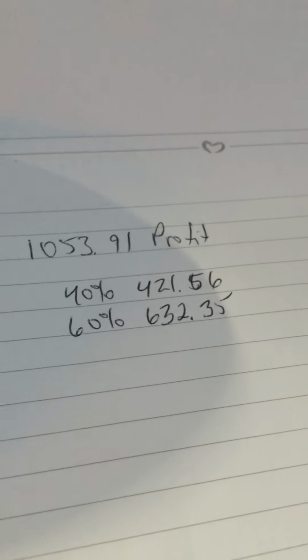So I multiplied this number by 0.4. That gives me 40% of that, which is 421.56, okay? Versus the 60% of it. And I do a 60-40 split because there's something about mentally doing a 50-50 that you're just not as diligent about it. And it's really important that you get those numbers down, okay?